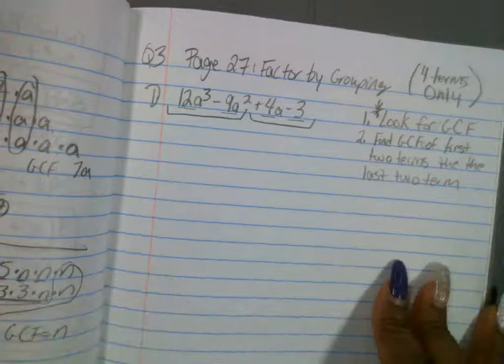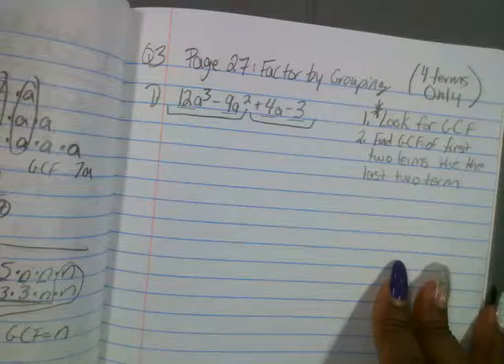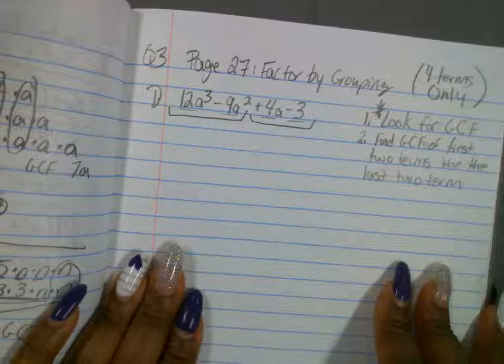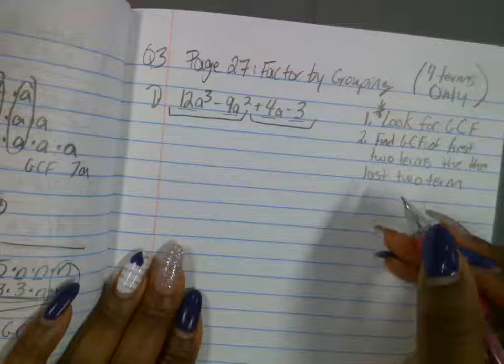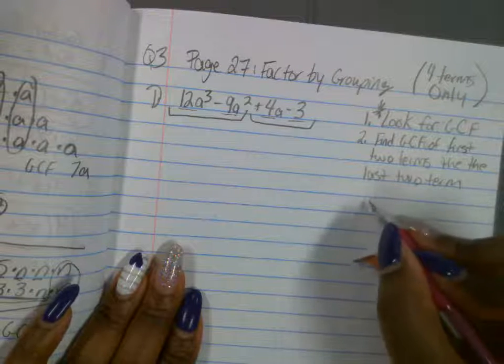Okay, super important. All right. So let's find the GCF of these first 2. Okay, so let's do that. I'm gonna do it out to the side.